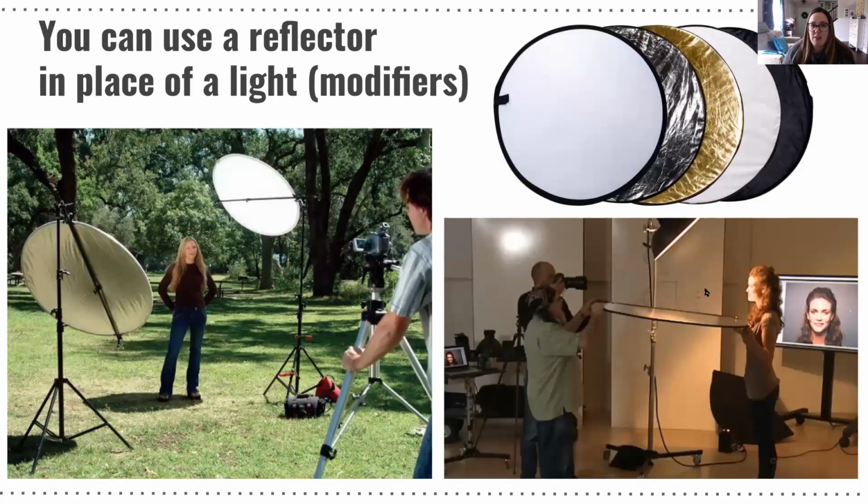Even though we have our modifiers in the classroom, think about how you can make modifiers in your own home when you start setting up this project. Do you have foil? Even a white t-shirt could be used as diffusion, even parchment paper, and even black cardstock could be used as a flag. Think about the kinds of things you have around your house that you could actually use. In class, this is why we did this.